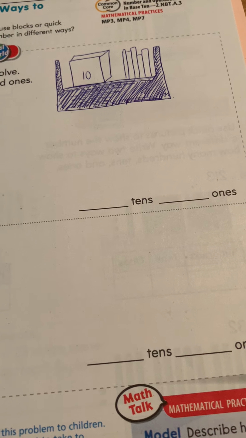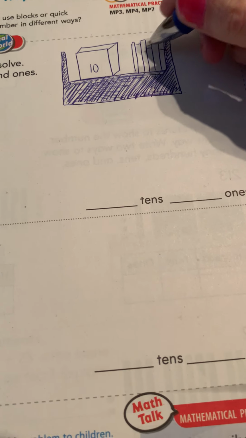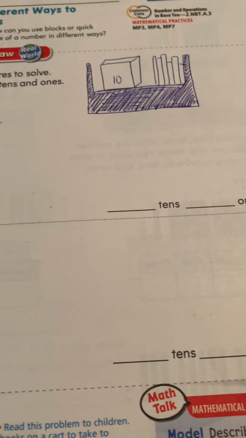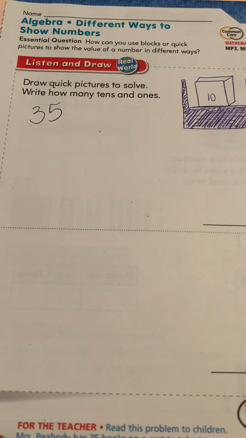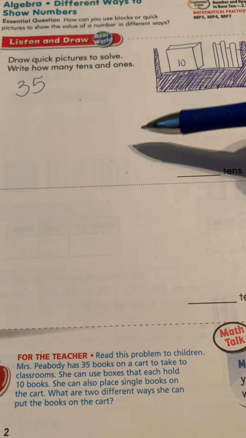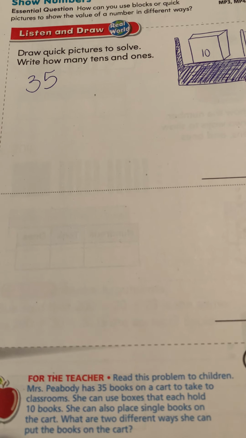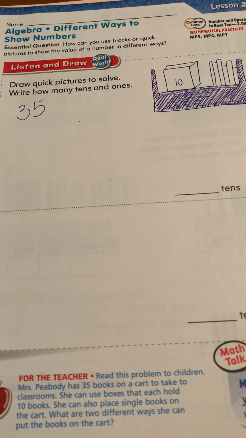Those we would call single books. So these books are by themselves, or she can put them in boxes of 10. The total number of books that she has is 35. The reason why this paper is divided in half is to show you two different ways that Mrs. Peabody can put the books away.